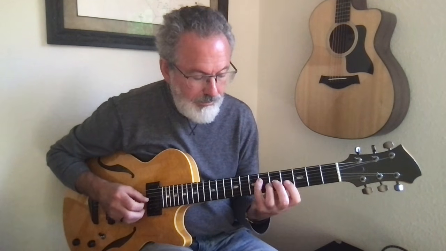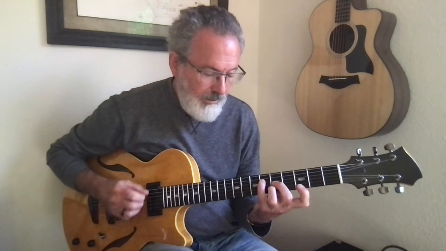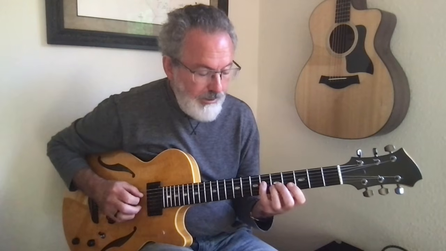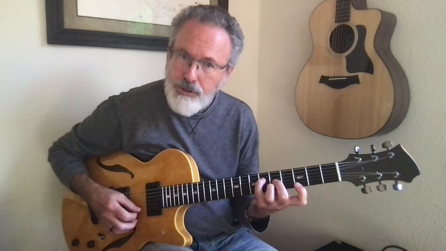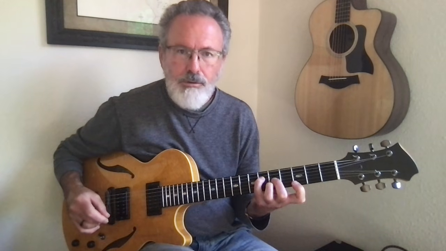If B flat were the root, what do we have? We have the flat 7th, the 9th, the sharp 11th, and the 13th. If E was the root, what do we have? We have the major 3rd, the flat 13, the root, and the sharp 9. So again, all these notes are in all of those chords.